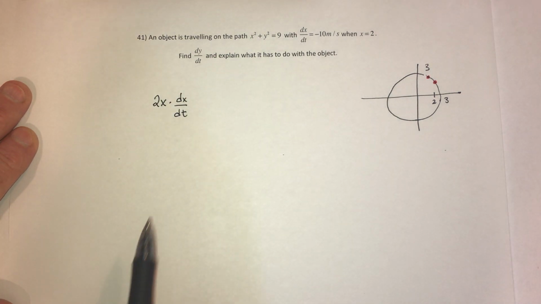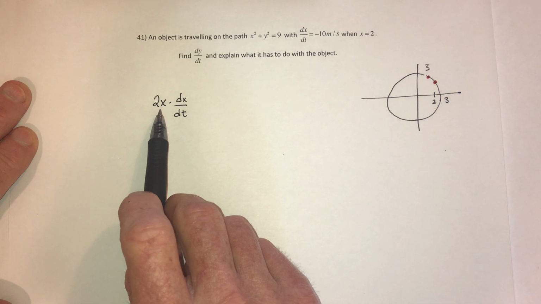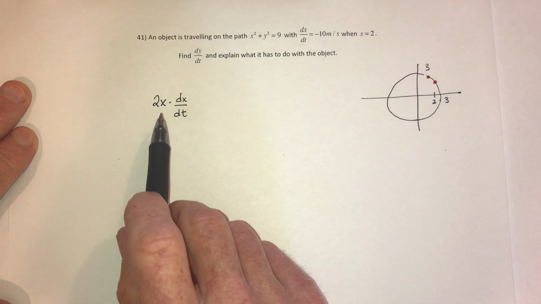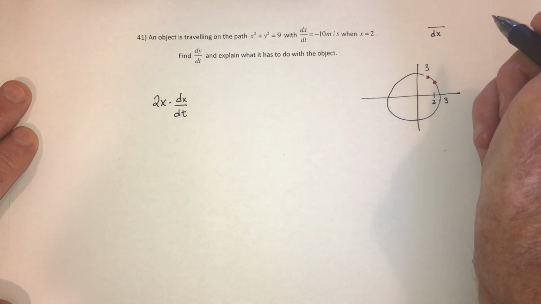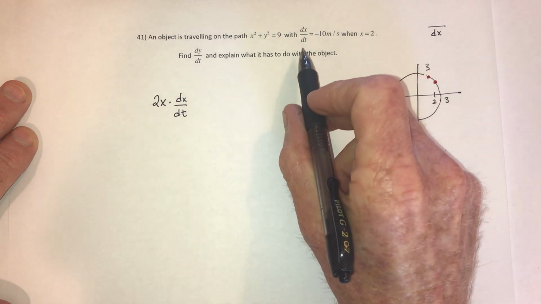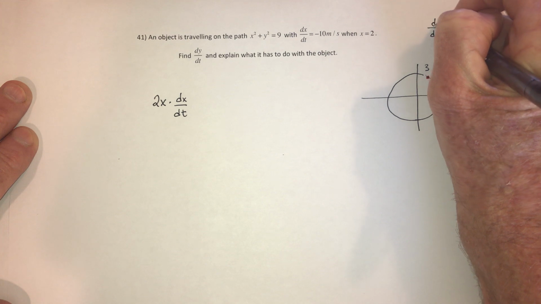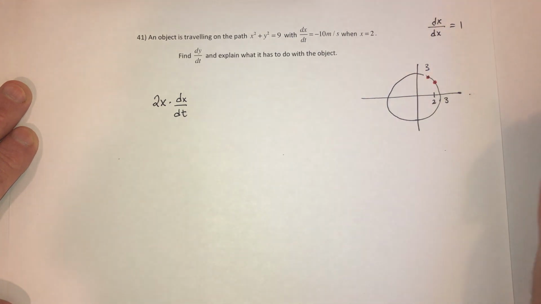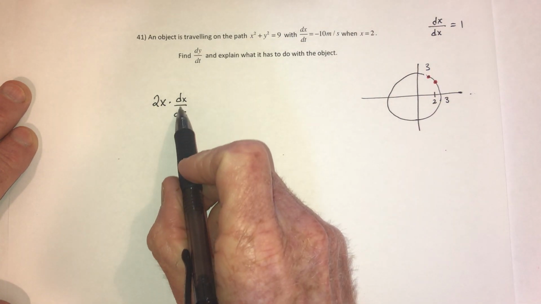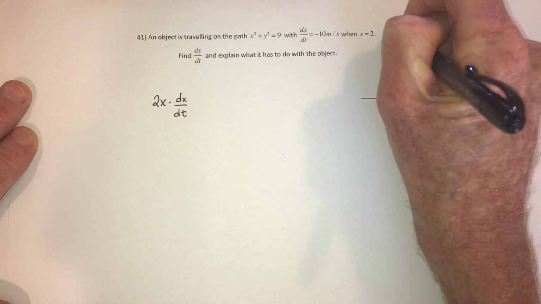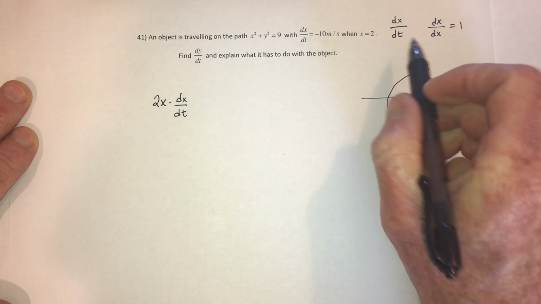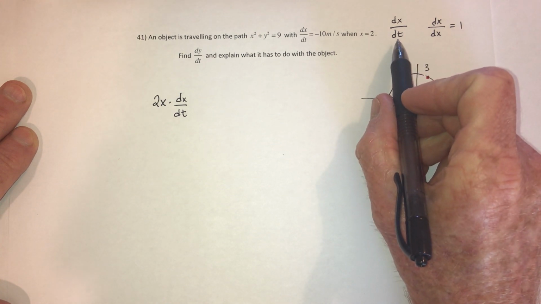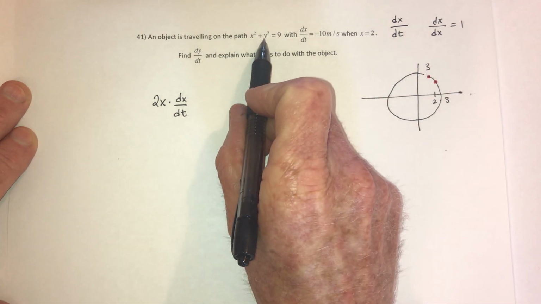Quite often, we would just say the derivative of that is 2x and be done with it. But that's when the bottom says dx. When the bottom says dx and you take the derivative of x, that's just a 1. So I'd be multiplying by 1 right here. But because it says dt on the bottom, when I take the derivative of x, that is not equal to 1. Okay, then back to this part.